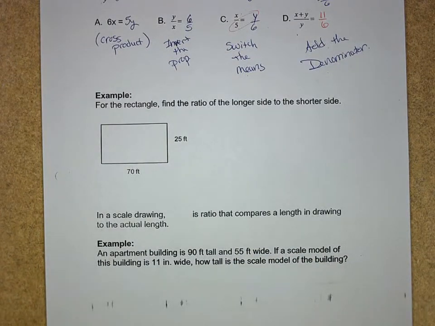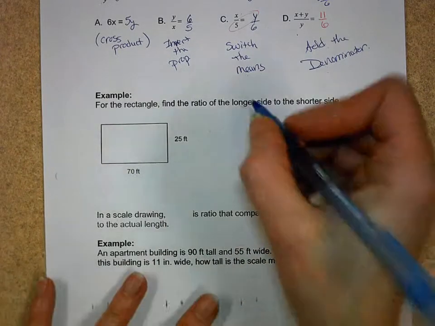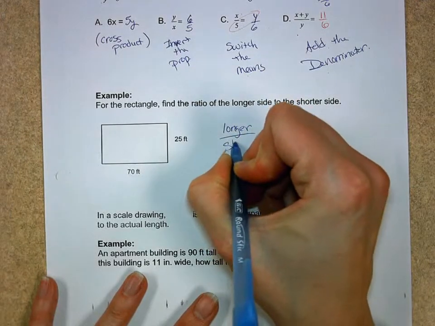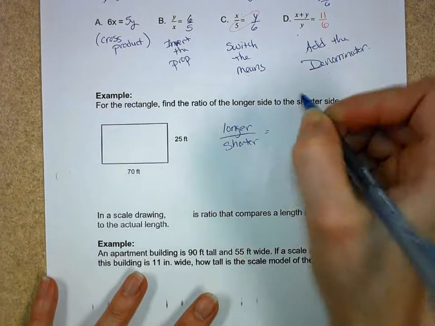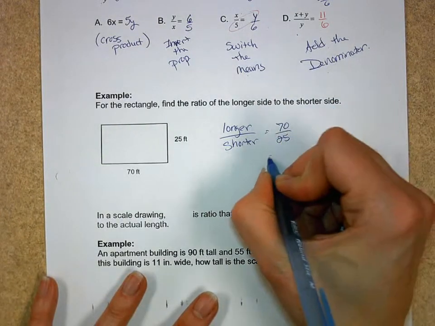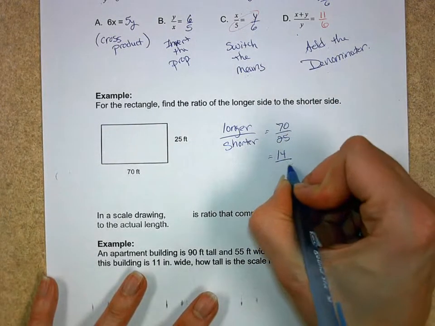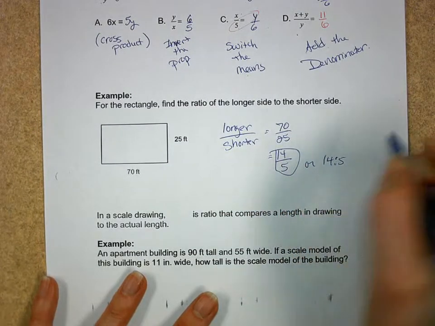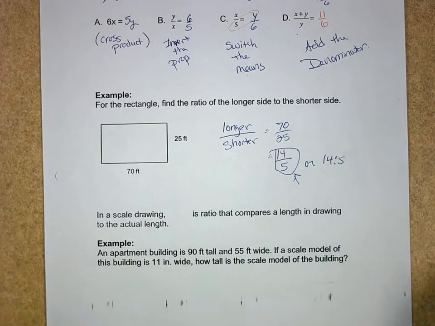I'm just doing a ratio. It says, for a rectangle, find the ratio of the longer side to the shorter side. It's just learning how to communicate that. So I want longer to shorter. And so we're just going to go 70 to 25. And what does that reduce down to? 14 over 5. The other way you could do it is 14 is to 5. Now, I'll tell you right now, don't do that. You want to get in the habit of just keeping it as a fraction.